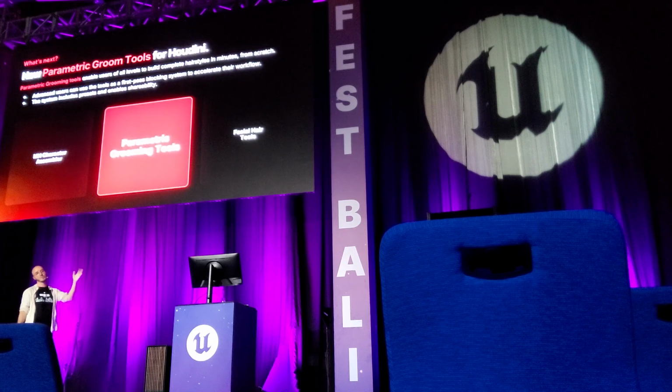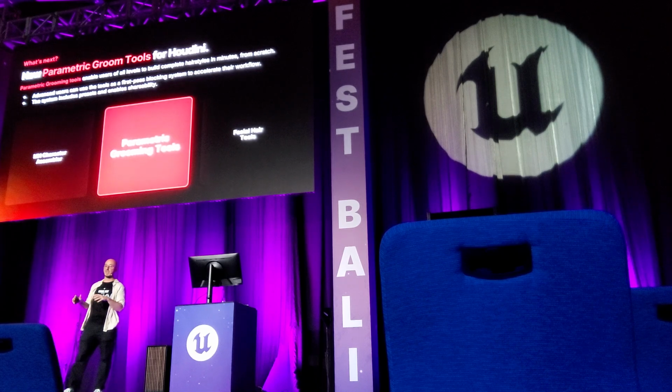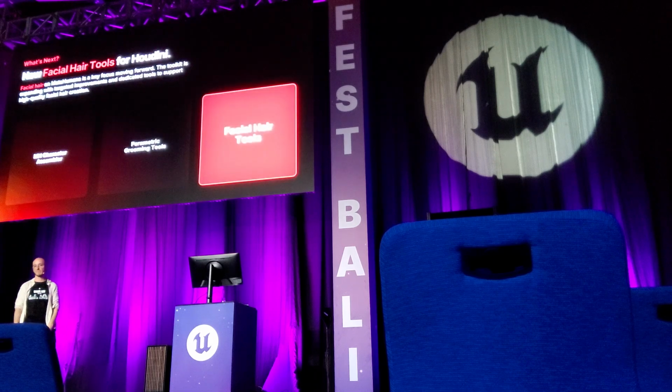We're also introducing a new set of parametric grooming tools built to help users generate complete hairstyles quickly and from scratch. These tools rely on pre-generated guide data, letting artists produce clean base grooms in minutes. They're ideal for rapid iterations, especially during early developments.